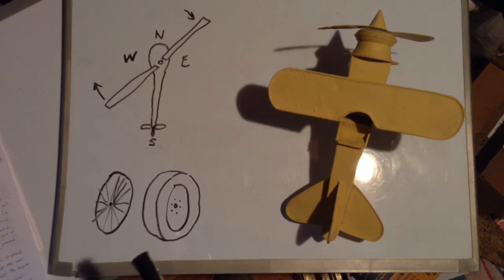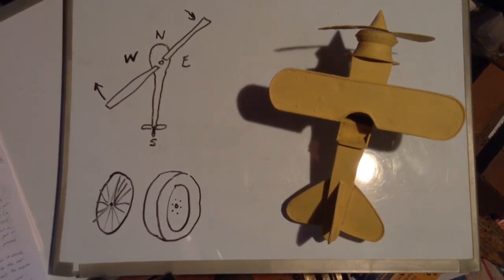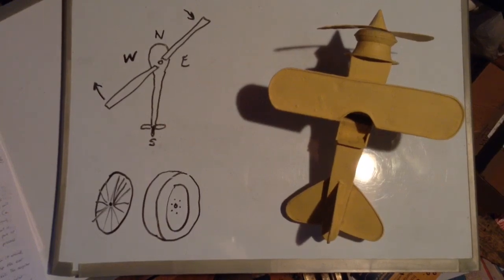But that's about enough for this lesson. We'll talk about angular momentum in part 2 of gyroscopic precession.